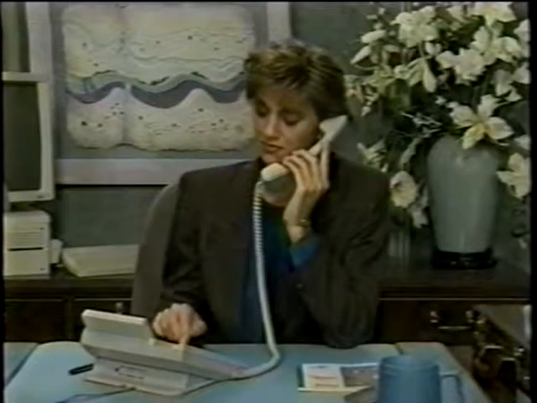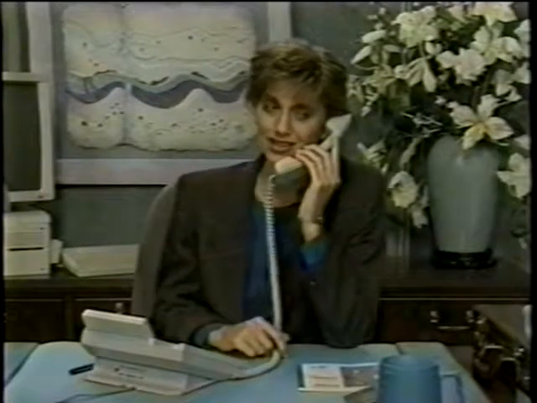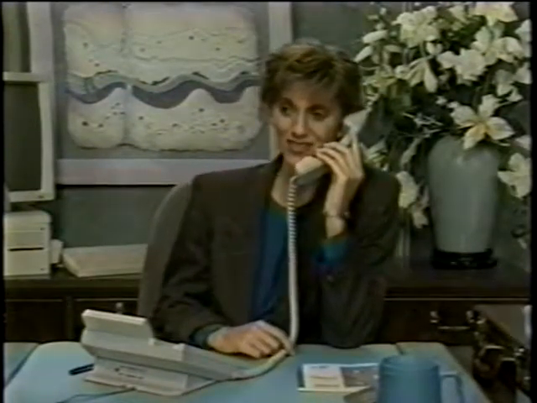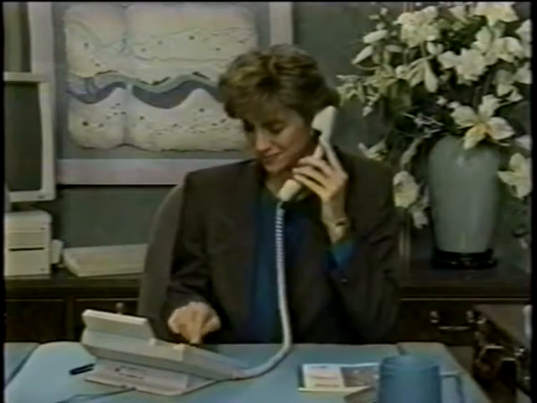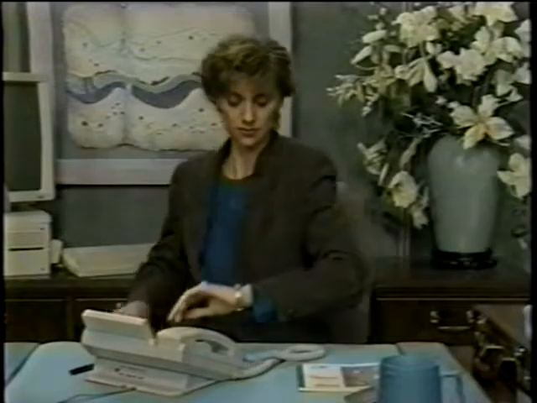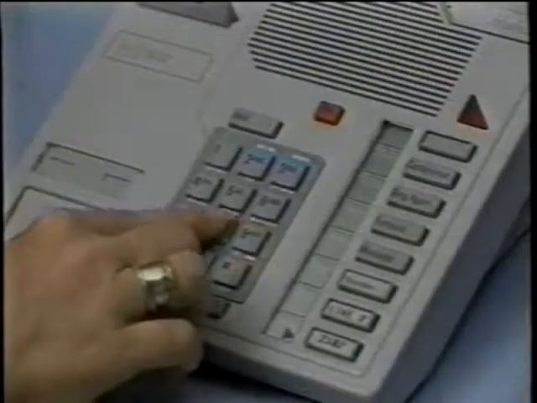Temporary absence greeting. Use it when you're out of the office on business or a vacation, for half a day or for a month. When you record the temporary greeting, you will also set an expiry date. If your return date changes, you can change the expiry date without changing the message. To record a temporary absence greeting, simply press 82 while in your mailbox.